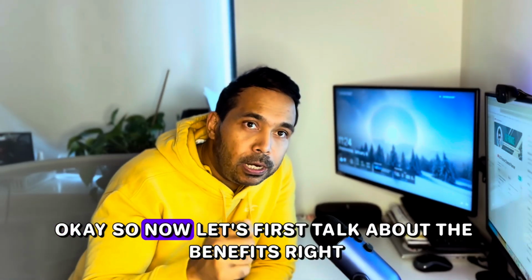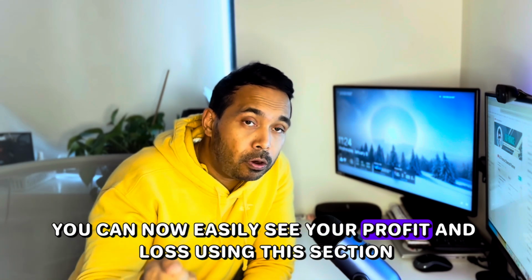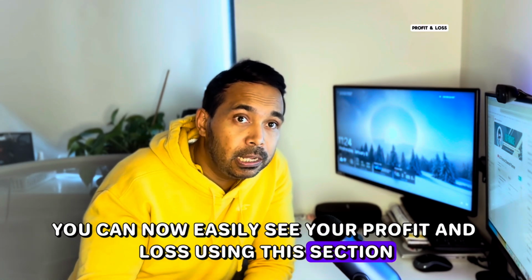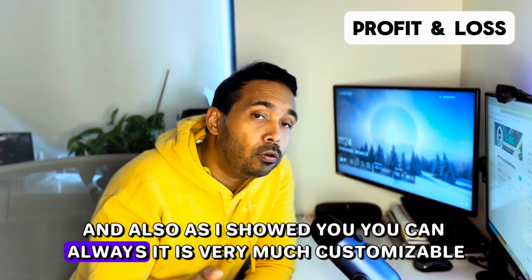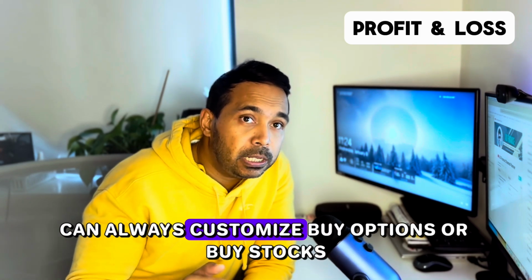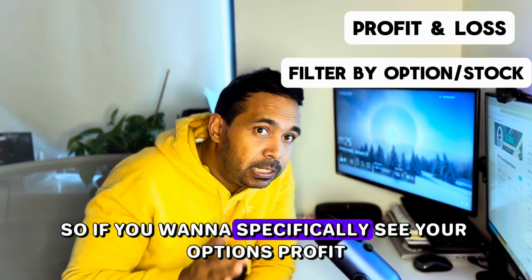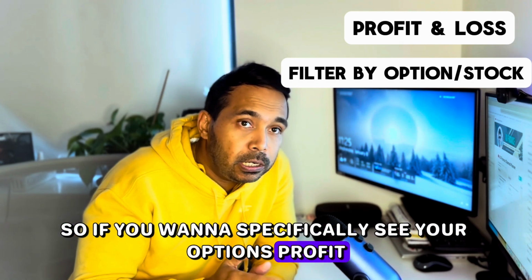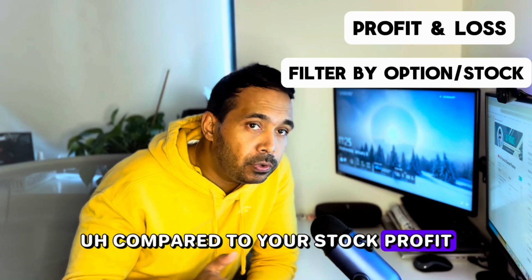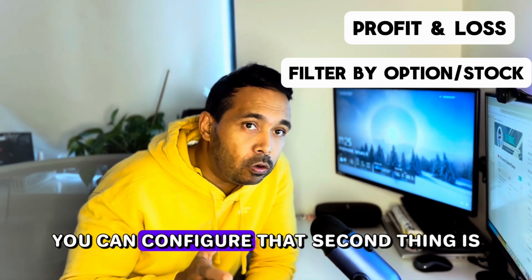Let's first talk about the benefits. The benefits are pretty obvious. You can now easily see your profit and loss using this section, and as I showed you, it is very customizable. You can customize by options or by stocks. If you want to specifically see your options profit compared to your stock profit, you can see that, and if you just want to see your stock profit, you can configure that.